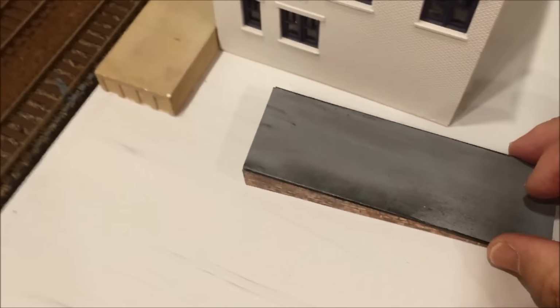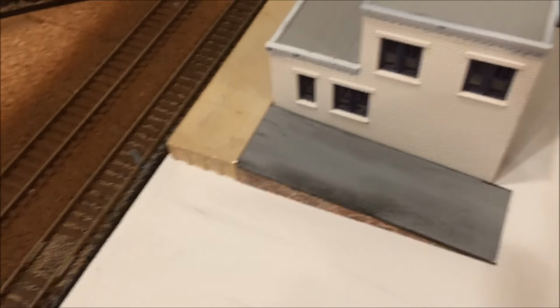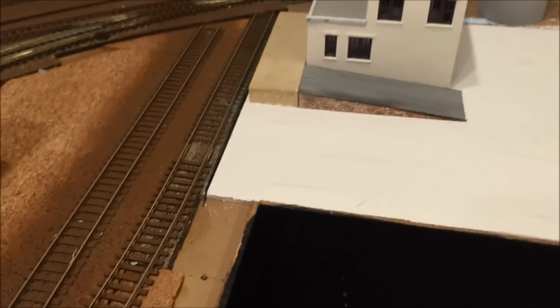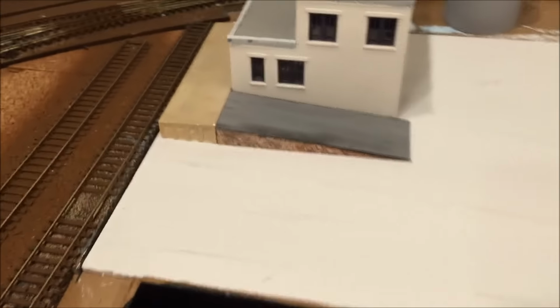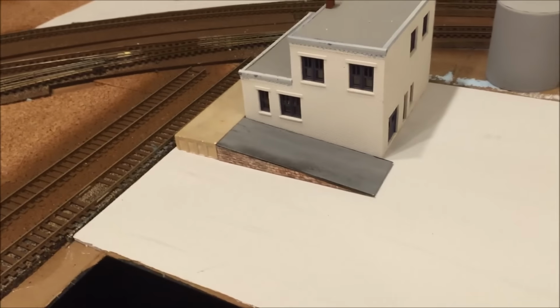Used a little black paint, weathered that ramp a bit. This is kind of my farm supply area, so the theory is that they unload tractors and such here, and so there are lots of skid marks and oil and stuff on the ramp. All right, so that's one project.